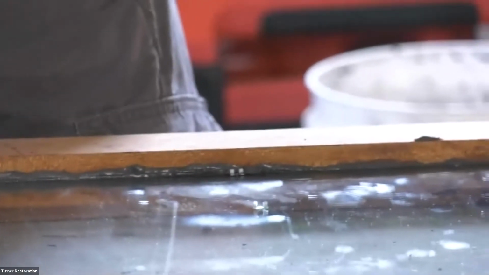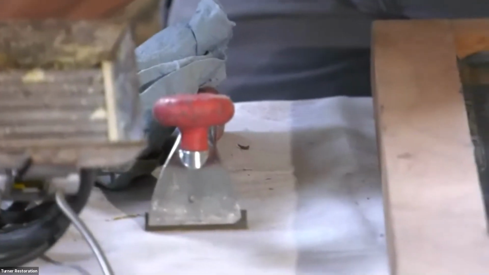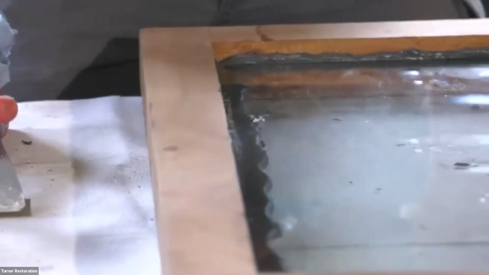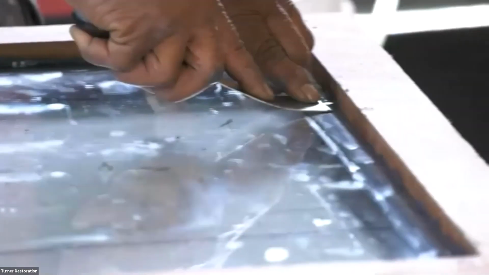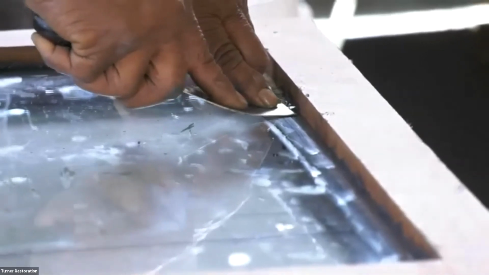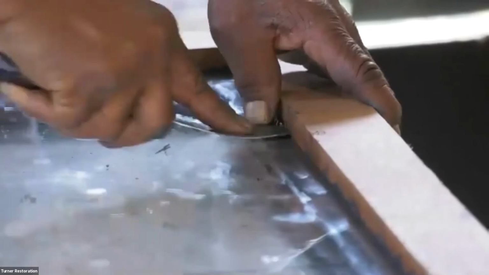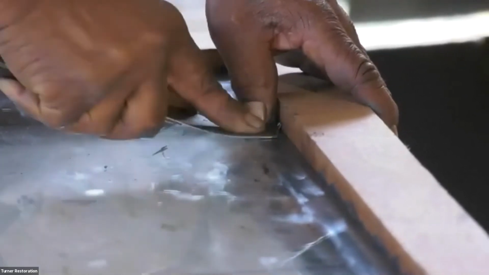On the sides, I'm going to put two on each side, 4 to 5 inches apart, so that the length of this sheet of glass is secure and sealed.